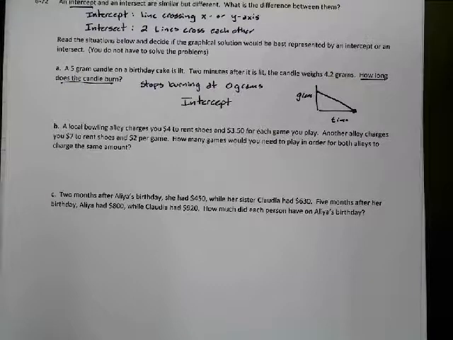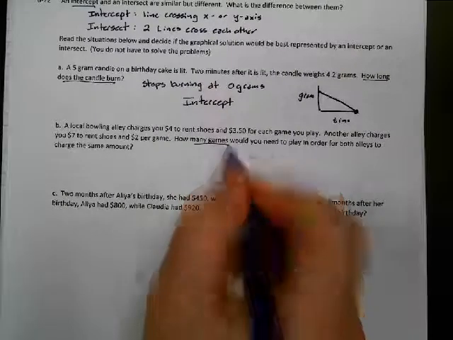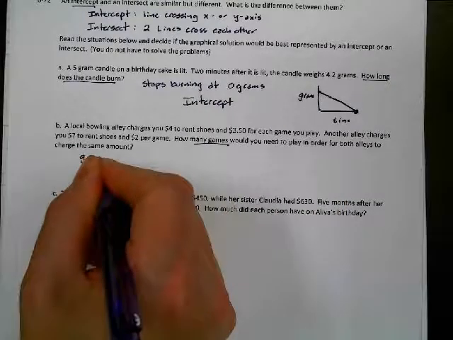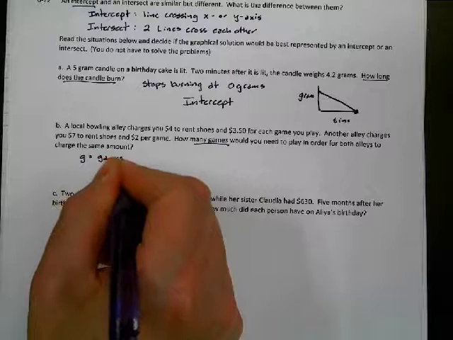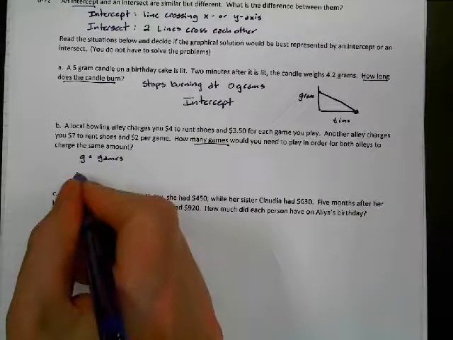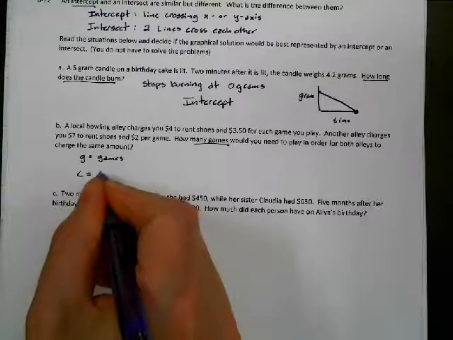Okay, so games, that needs to be one of my variables. So G equals games. And then, oh, charge the same amount, that's the cost. So we've got two different situations looking at the games and the cost.